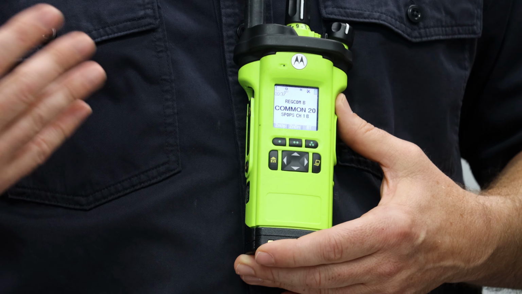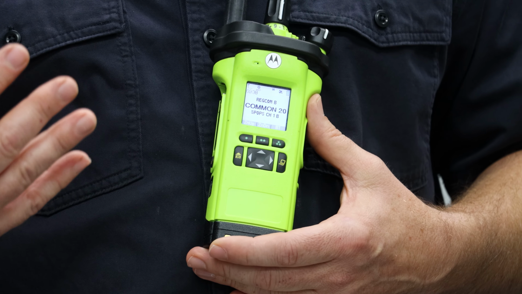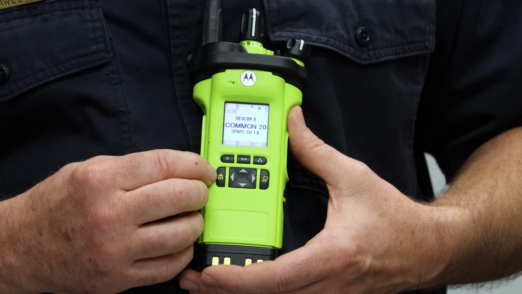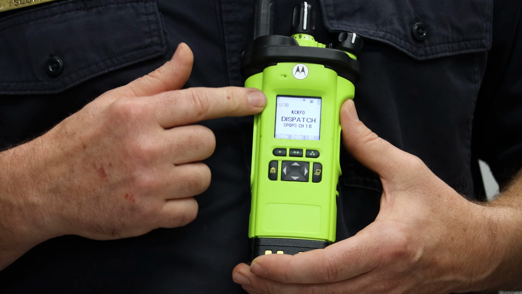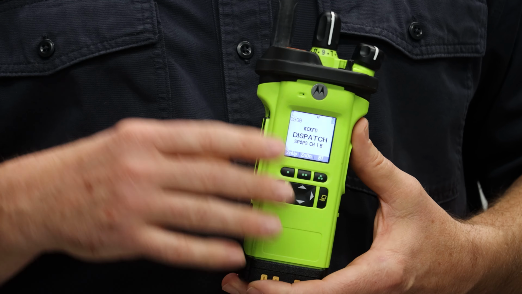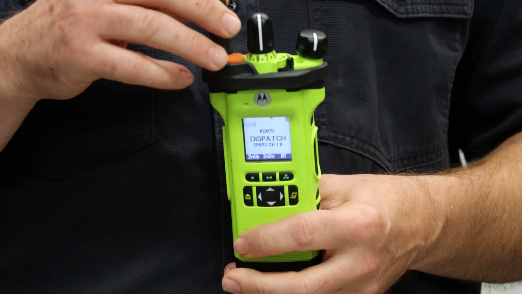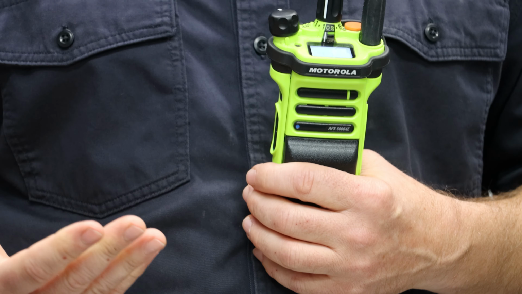If for some reason you forget how to get back to the A zone and the dispatch channel, this is where we talked about the home button. You can push and hold it for 1 second, and it takes you back to KCKFD dispatch. The only thing you will need to remember to do is to go back to your channel selector knob and turn it back to channel 1. All right, so that's kind of the gist of it all.